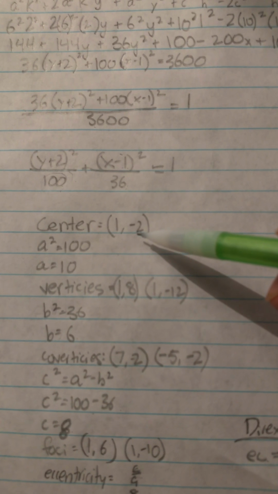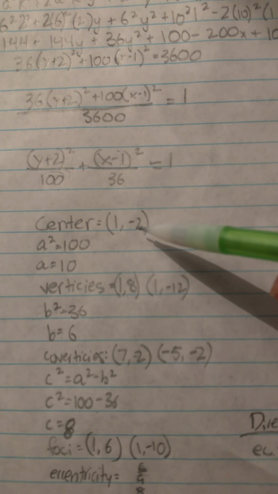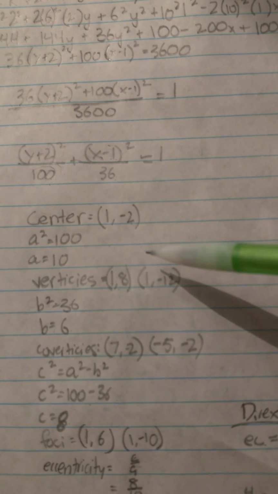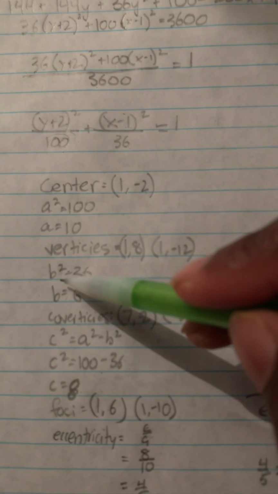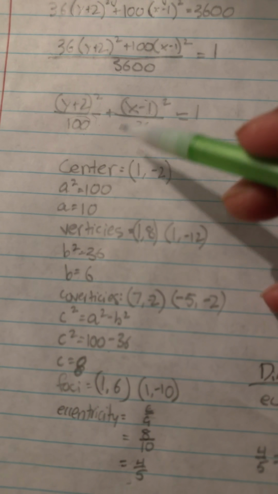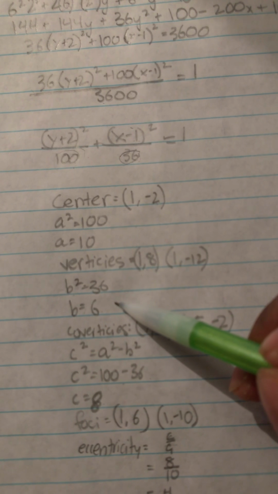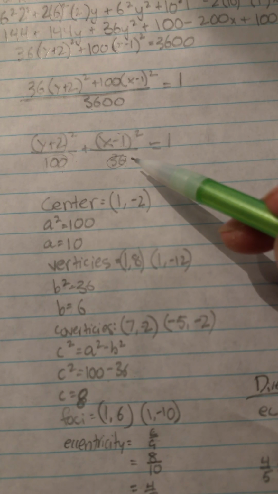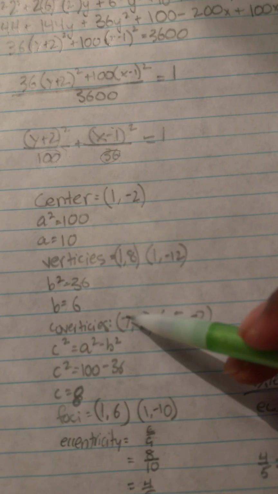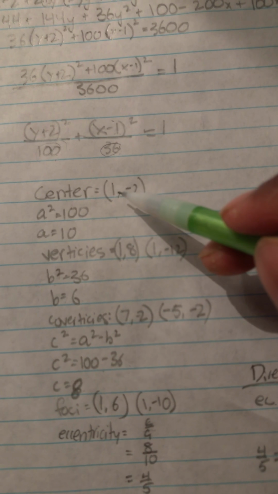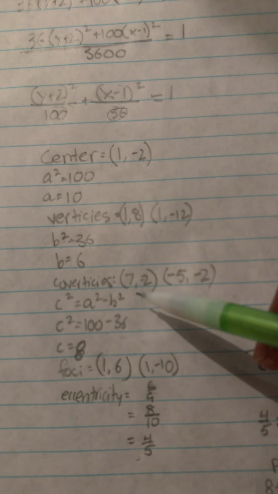So when we add 10 to negative 2, we get 8. And when we subtract 10 from negative 2, we get negative 12. And then we can use this value, which is b squared, and put that down here for the co-vertices. So b squared is 36, so b is 6. Since this is under the x value, we got to use this and add it onto the center and subtract. So 7 is when you add 6 onto 1, and then you get negative 5 from subtracting 6 from 1, which gives us our co-vertices points.